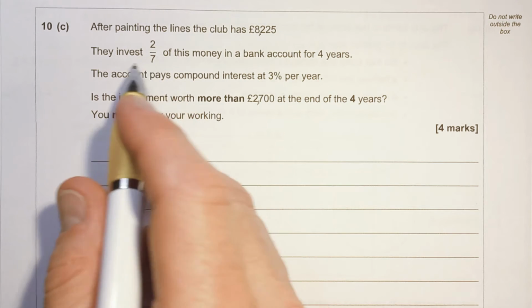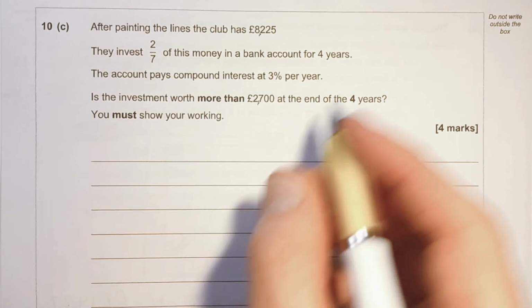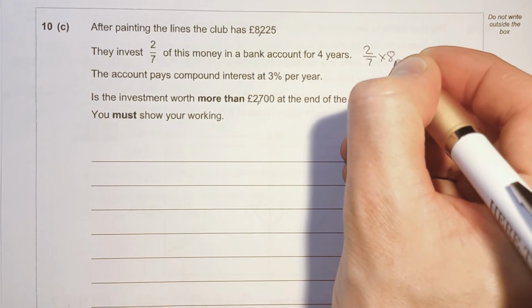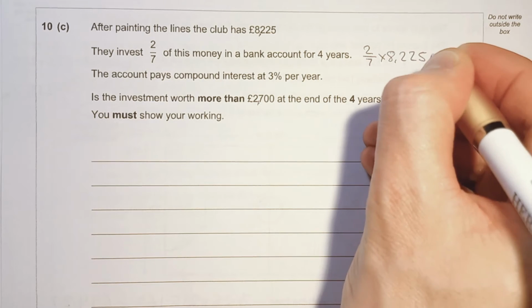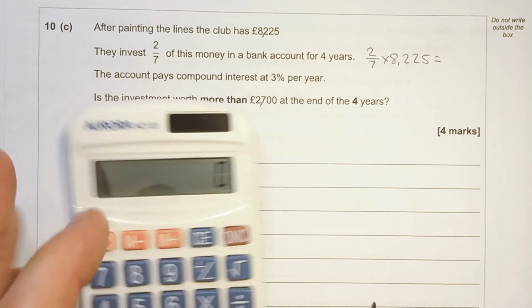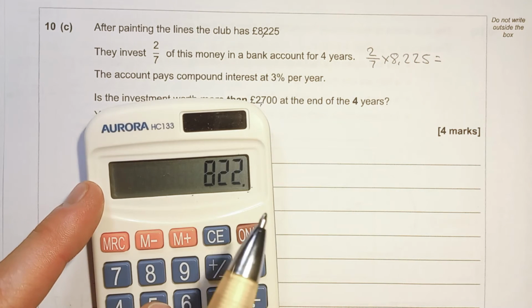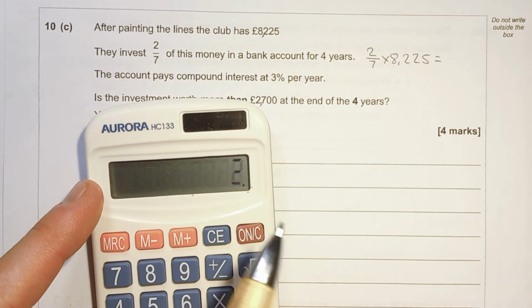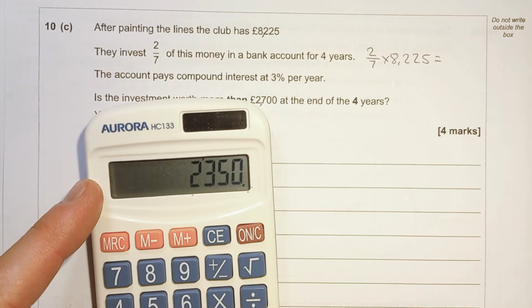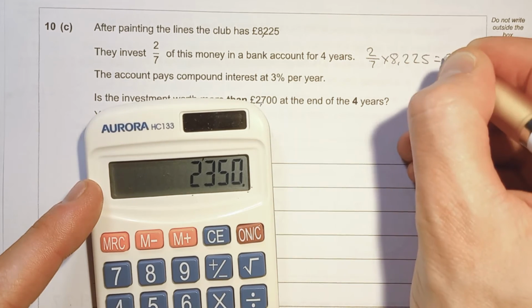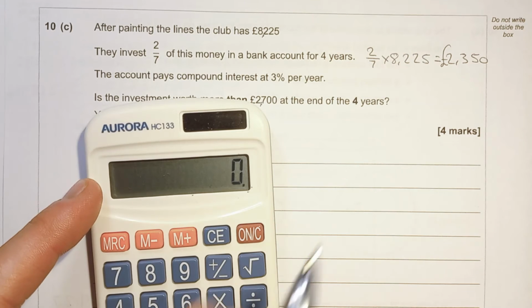So first thing we want to do is work out what 2/7 of this amount is. So we want 2 divided by 7 times 8,225. Now, because I'm using a simple calculator, I'm going to type the number in first and then multiply it by the fraction. This will just save me having to do some rounding. Okay, look, I will show you. This gives me £2,350.